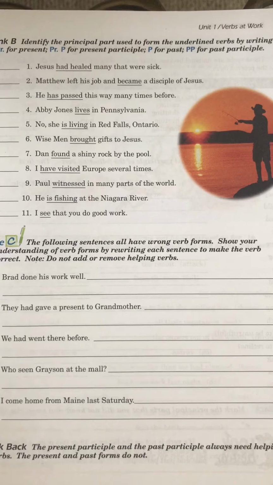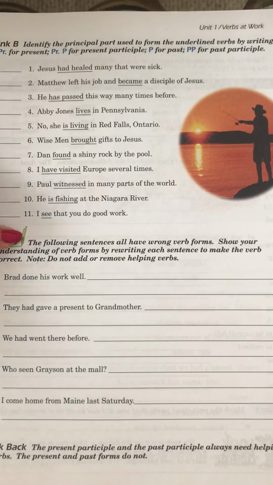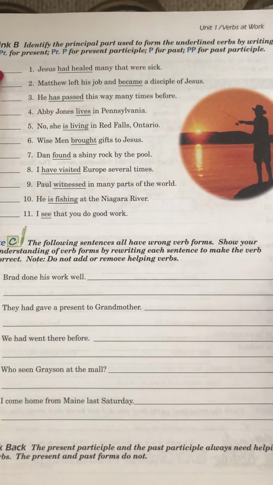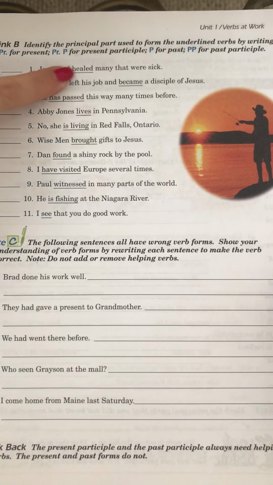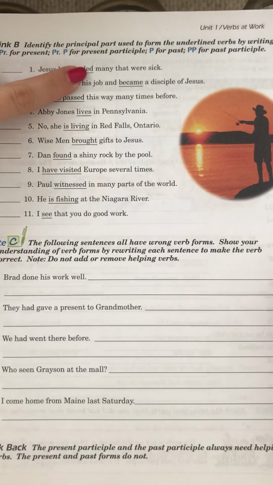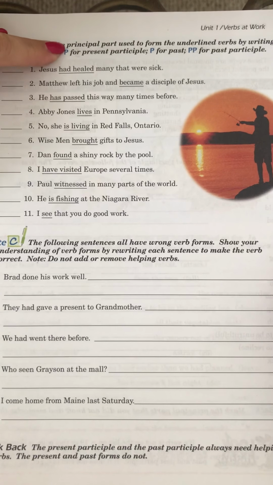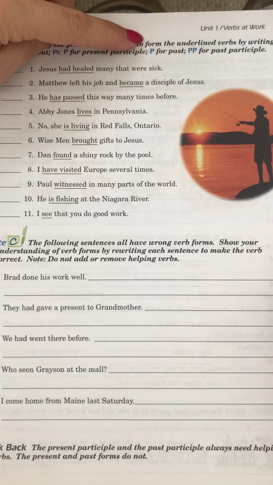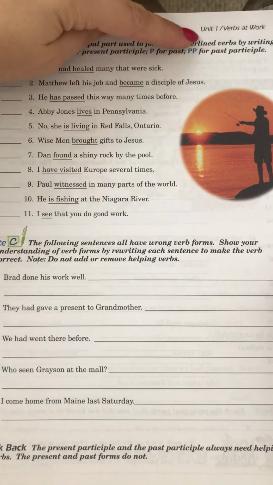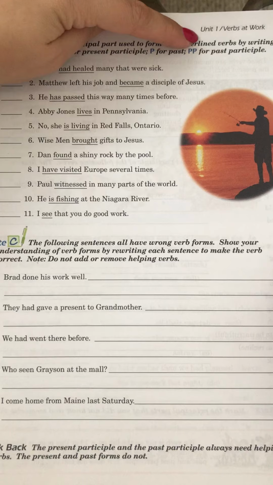Here for language arts for Tuesday, we are continuing practicing the principal parts of verbs. For numbers 1 through 11, you're going to decide whether the underlined verbs or verb phrases are in the present time. So you would put PR for present, PR.P for present participle, P for past, and double P for past participle.